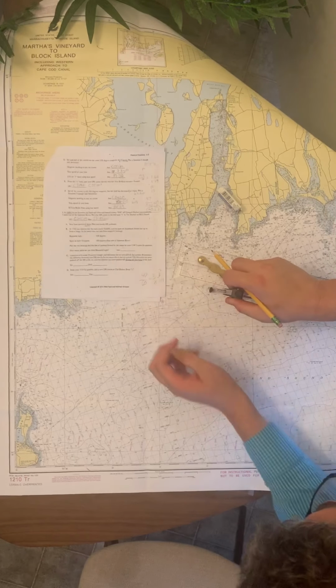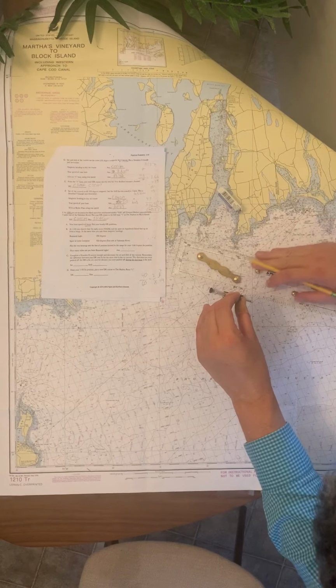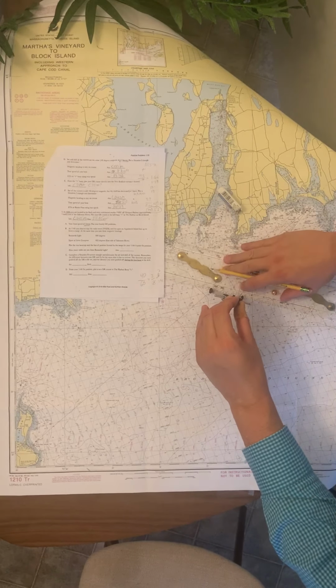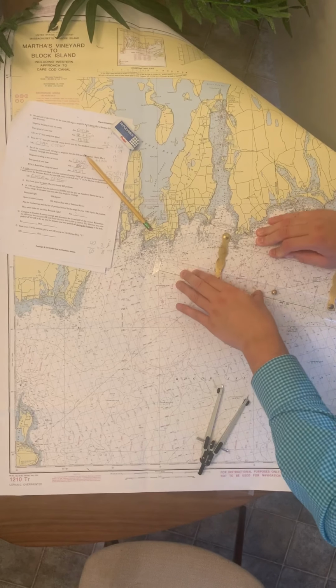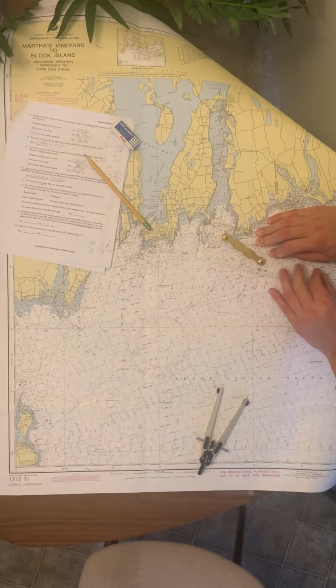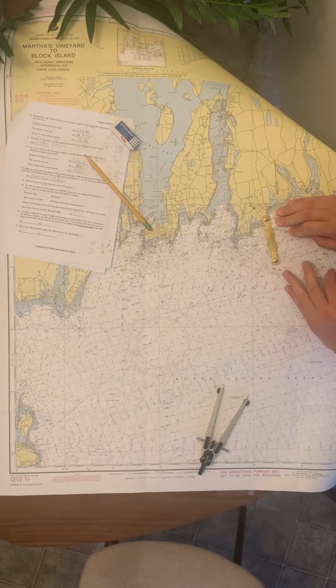Okay, so I'm basically connecting the 11:40 time. I'm putting my dividers up against it for accuracy. And now I'm going to walk these over to the 11 o'clock hour. Okay, so here's my 11 o'clock hour. So press and hold, walk, press and hold, walk, press and hold.